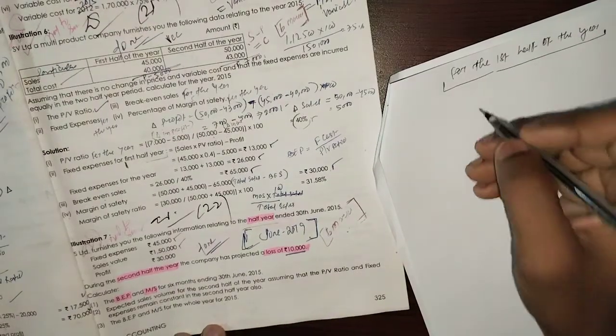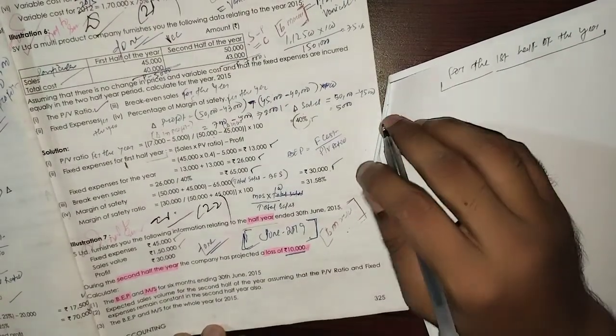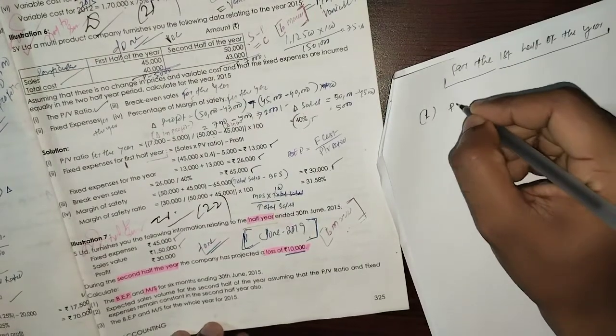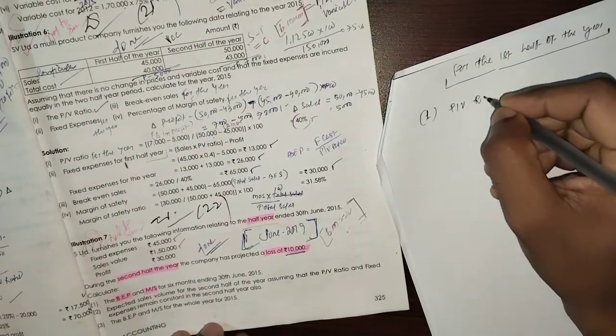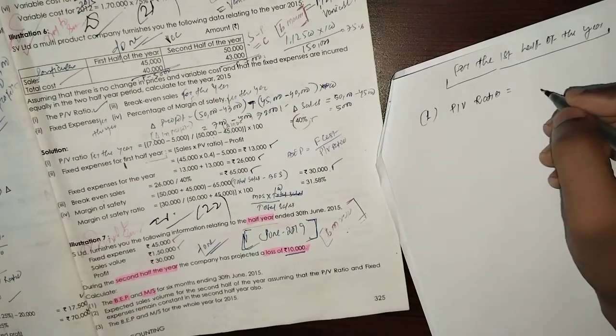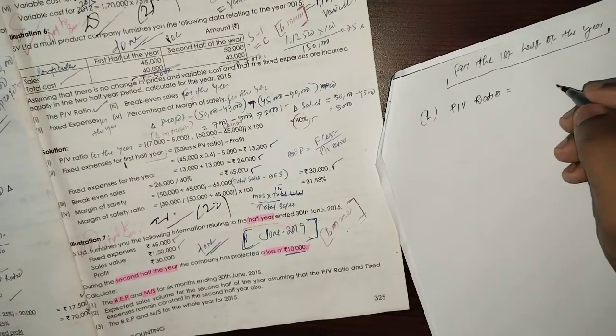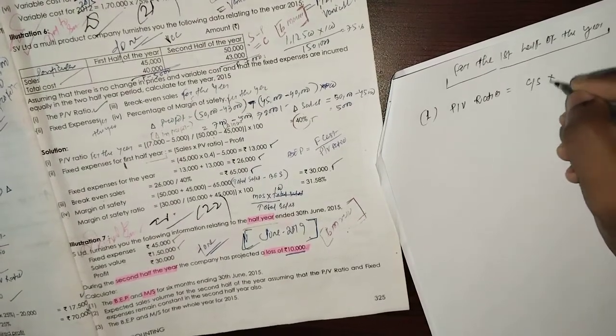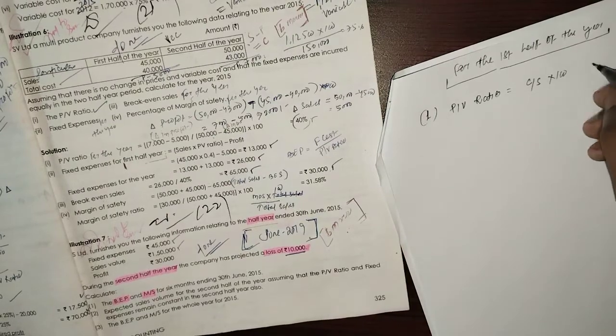So for the first half of the year we need to calculate the profit volume ratio, right. So as we know, what is the formula of profit volume ratio? As we know, the profit volume ratio formula is contribution by sales into 100, right?